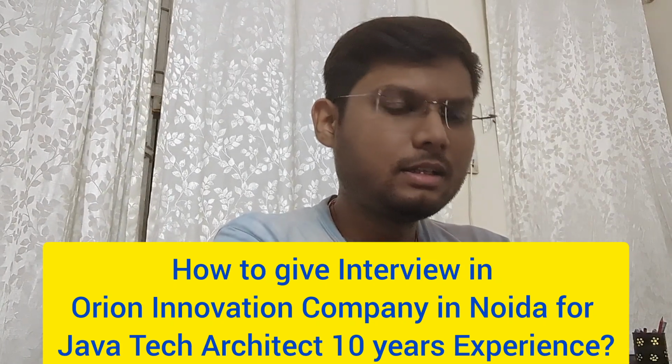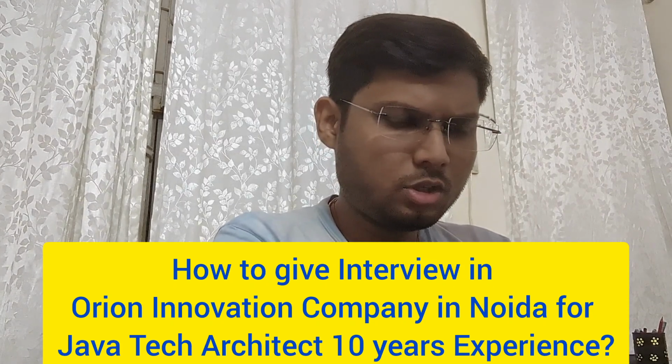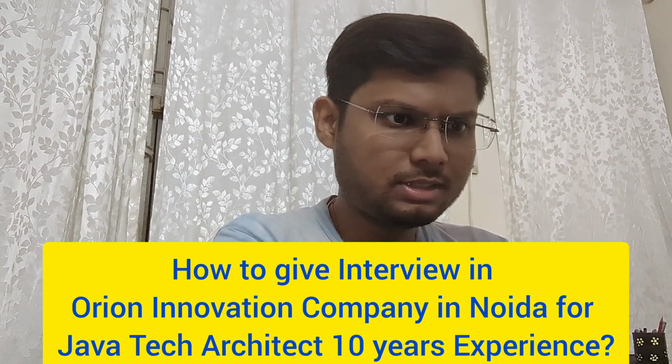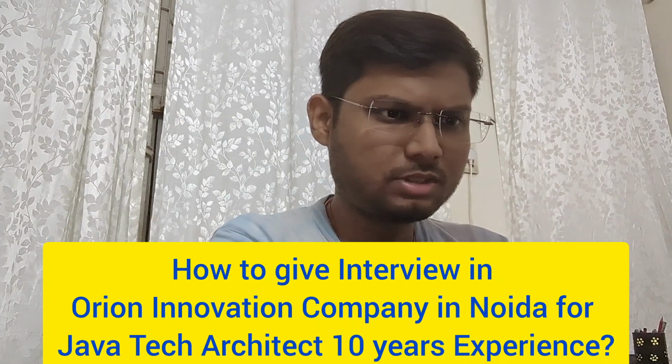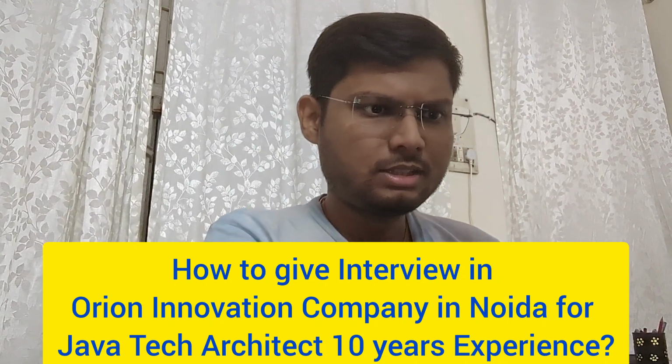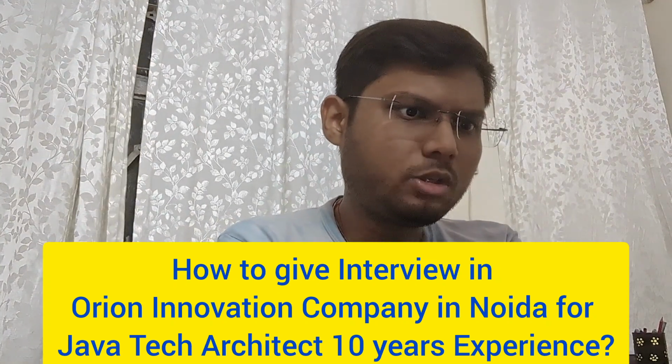Then from GitHub, my code goes to the EC2 instance on AWS. EC2 instance is a service of AWS. In the EC2 instance, I write the command git pull.